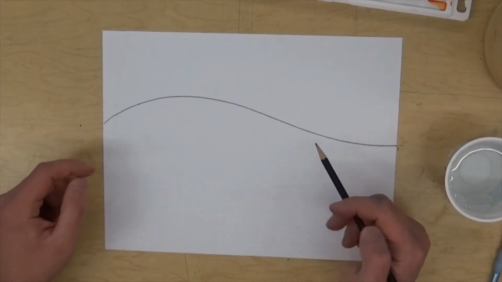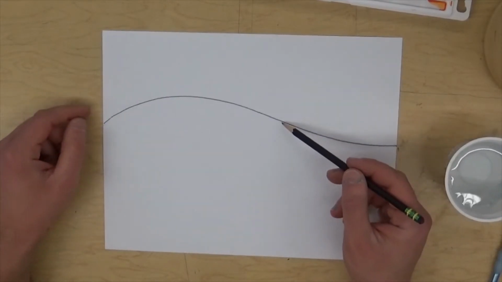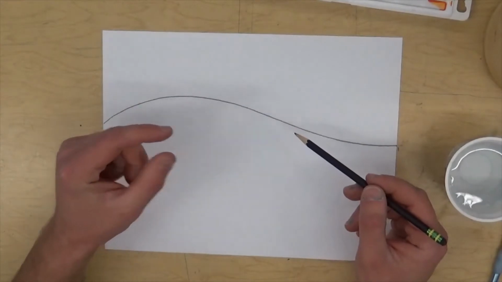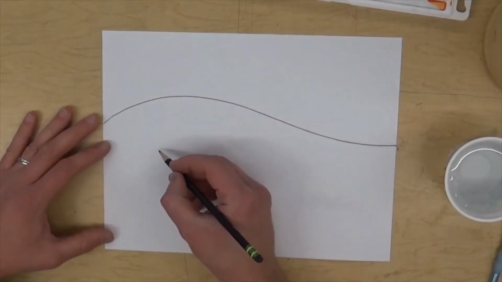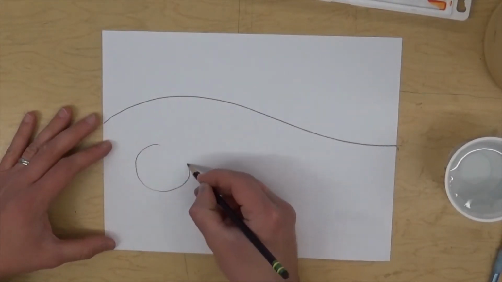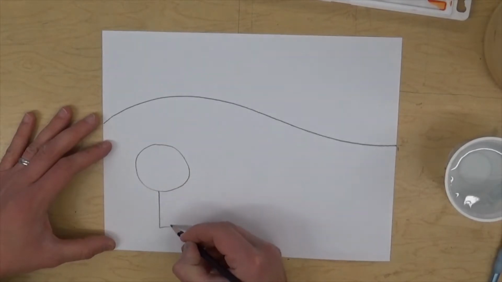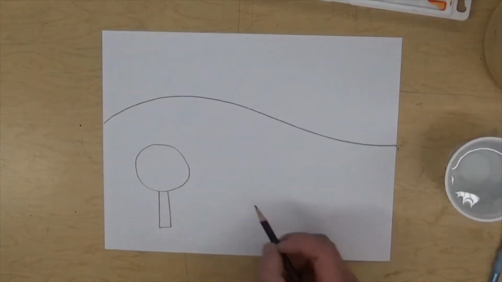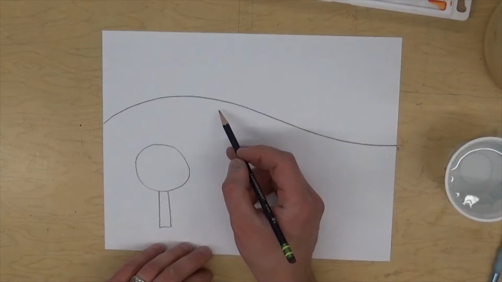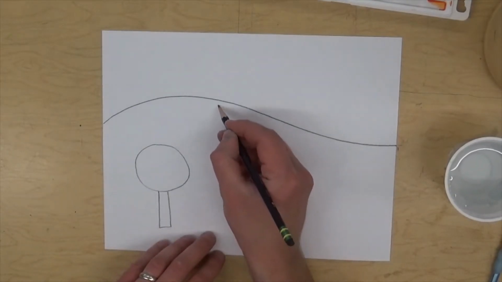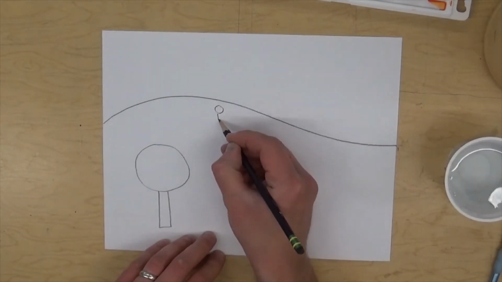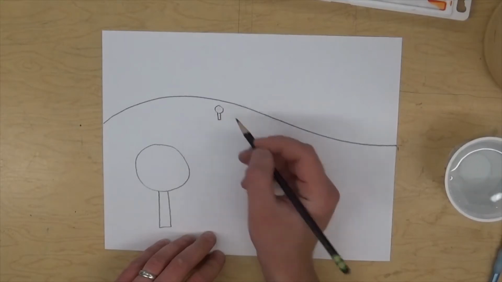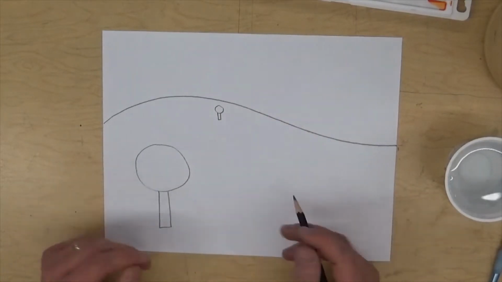But the thing to remember is that when things get closer to the horizon, they look smaller. So if I draw a tree, and you could just do a circle with a rectangle under it for a tree. If I draw a tree close to the horizon, it's going to get a lot smaller. So that tree looks like it's far away, because when things get farther away, they look smaller.